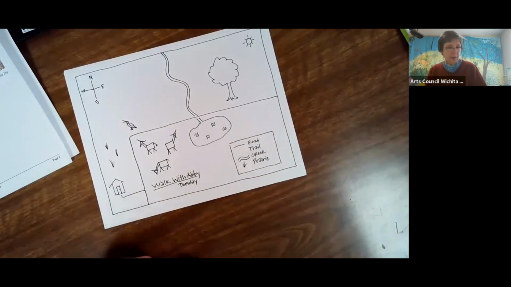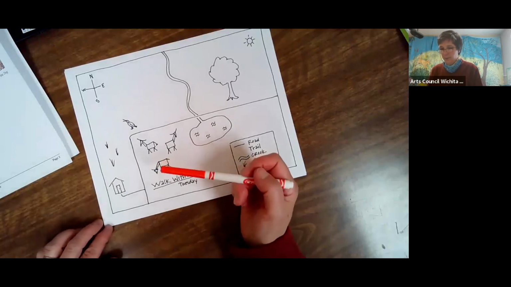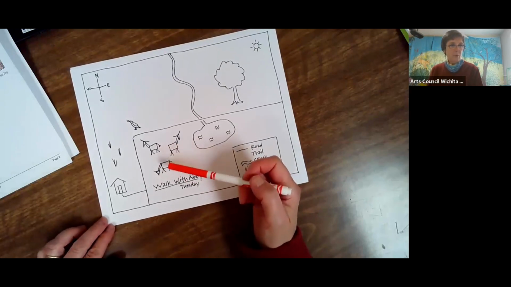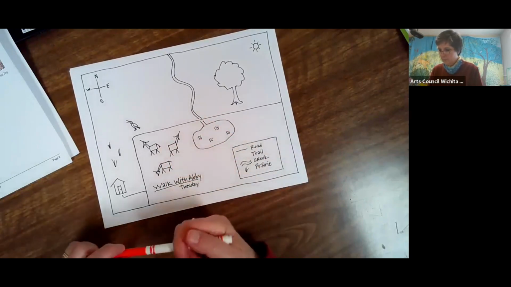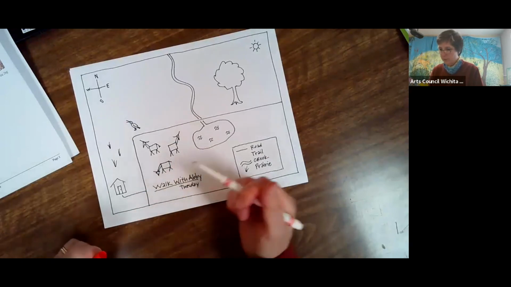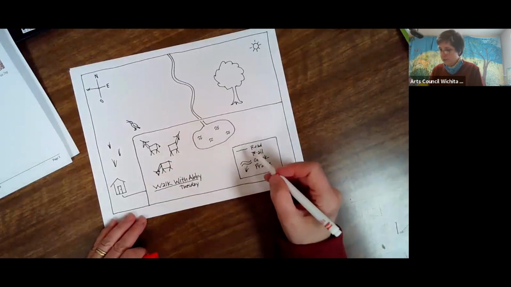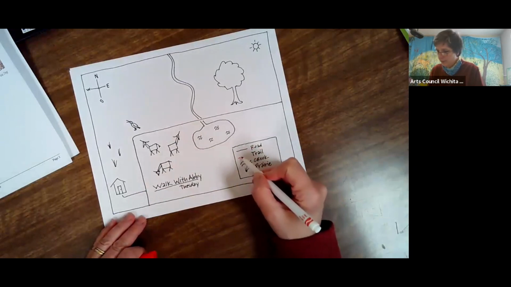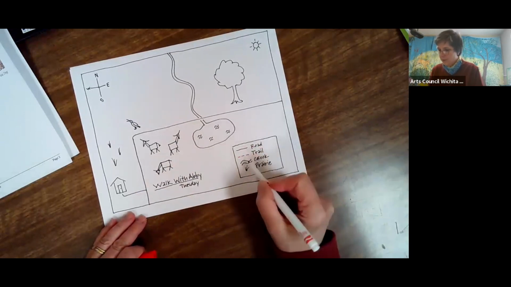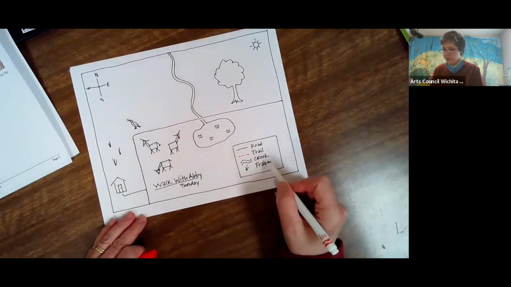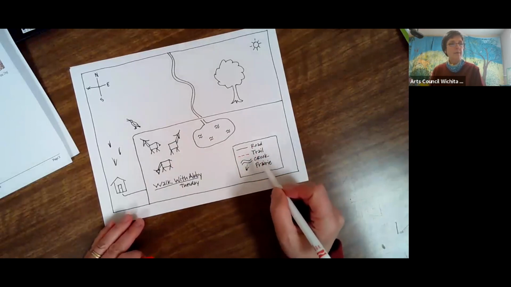So next one, grab a red pen or a red color, marker, pencil, whatever you have. And we're going to mark the trail next. And the trail is going to be a dashed line. We're going to put little dashes. So go ahead and put those in your legend so you'll know what that means.